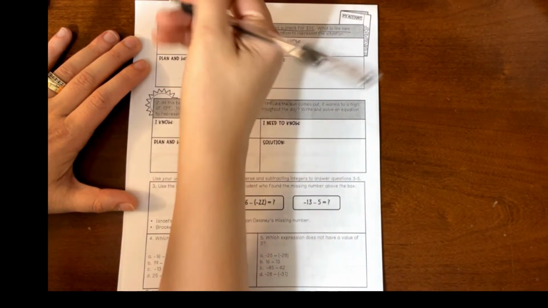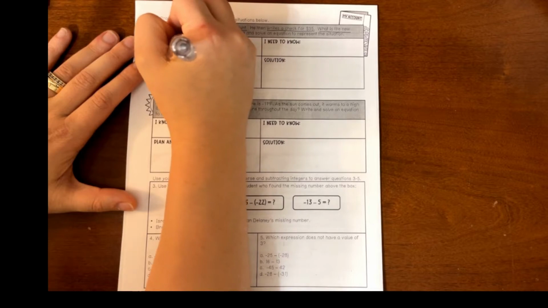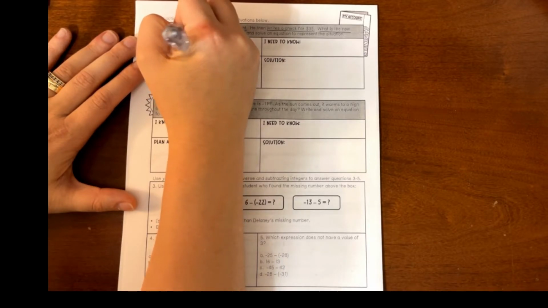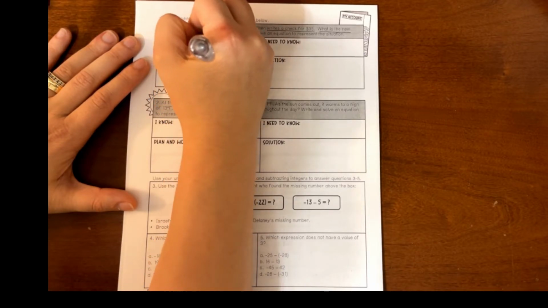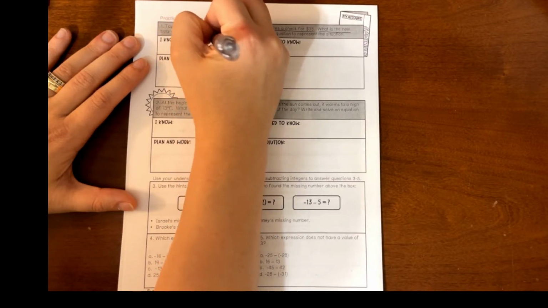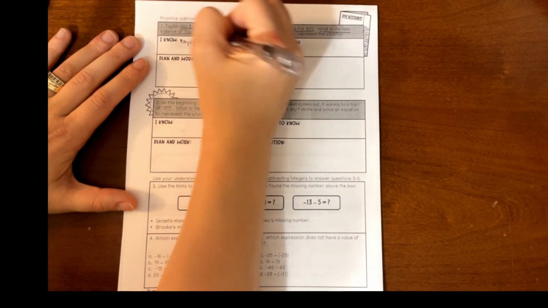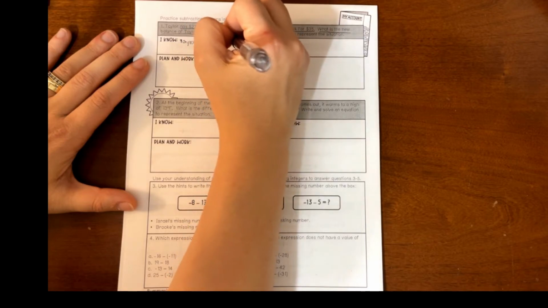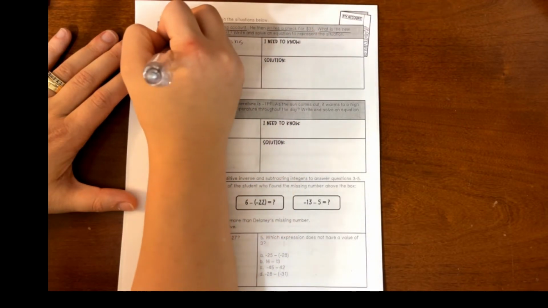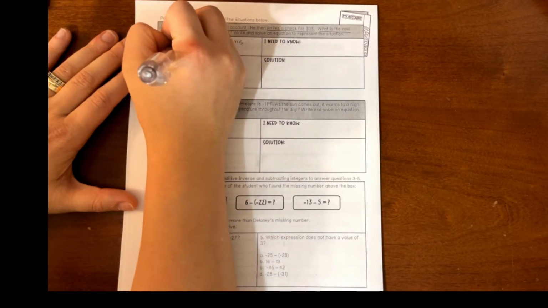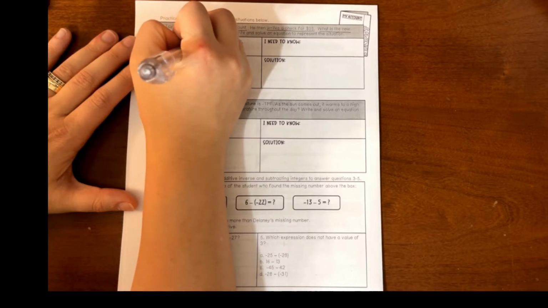So I know that Taylor has $27 in his checking account. So we're going to say Taylor has $27 in his account. That's the first thing I know.